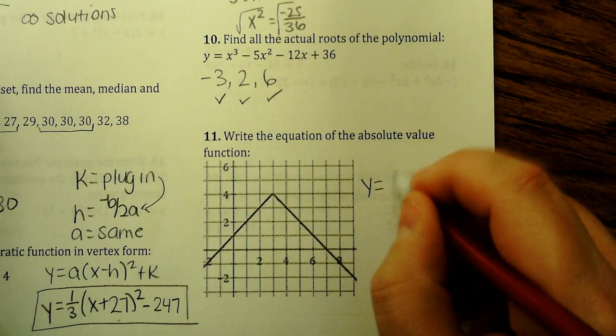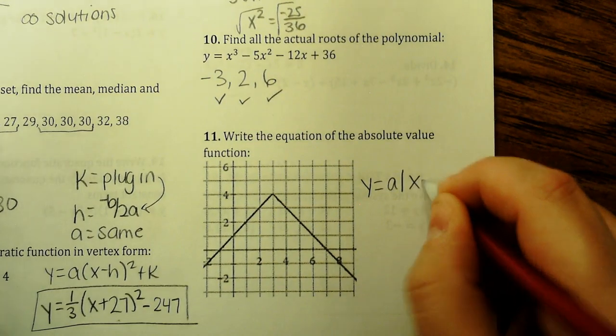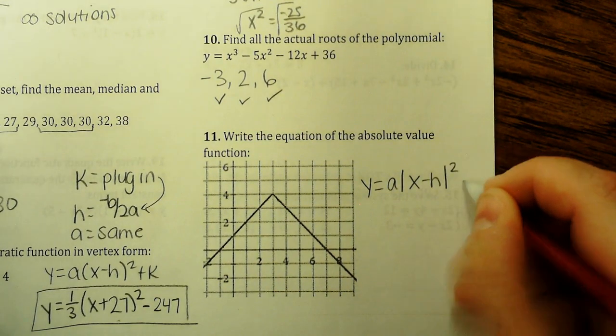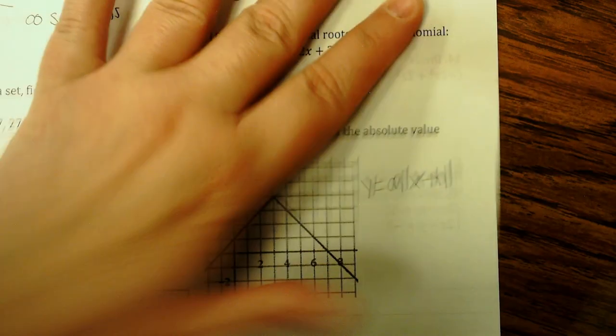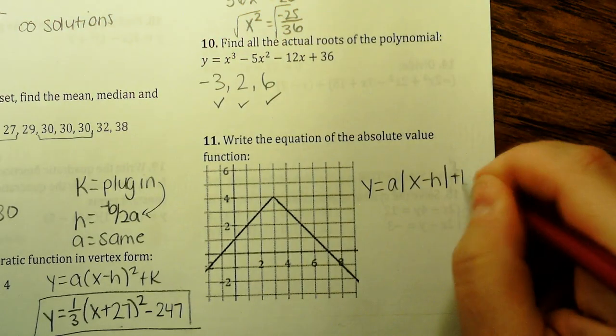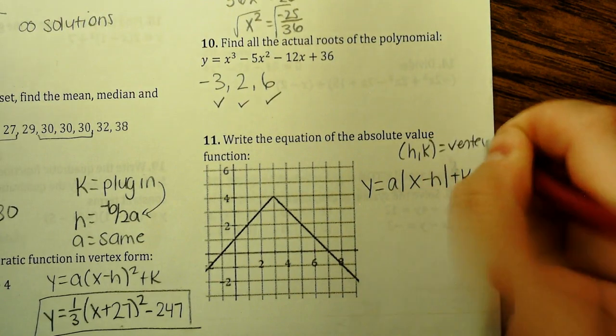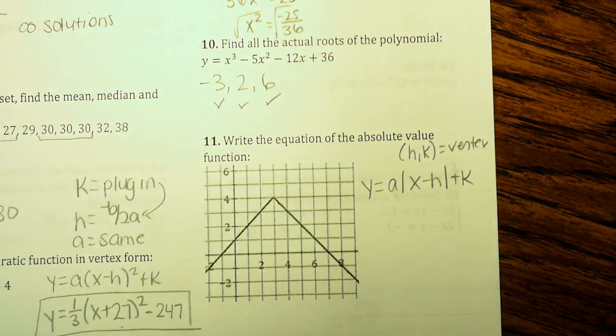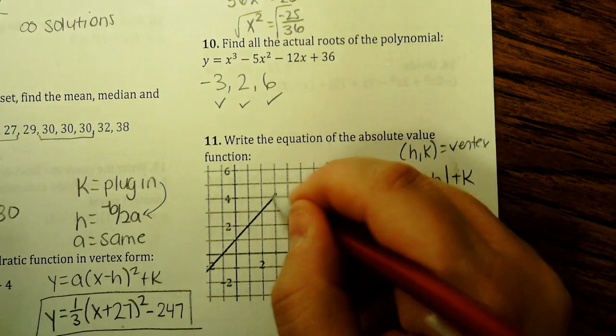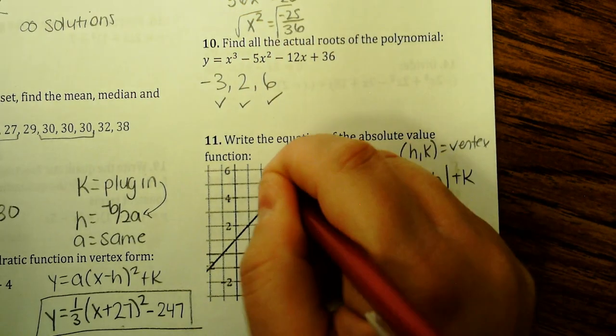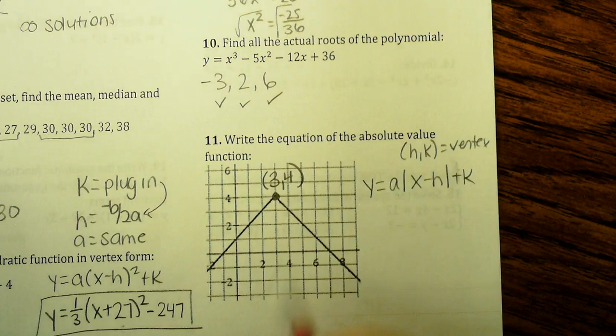Okay, and one more on this page. General format of absolute value function. Oh, I just put a squared on there, sorry. Absolute value of x minus h plus k. hk is the vertex. Now a would be if we have any kind of a slope. So look at your vertex here. This is the point 3, 4. We're going to use that in a second.